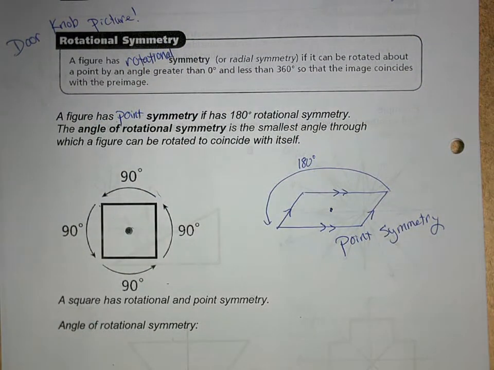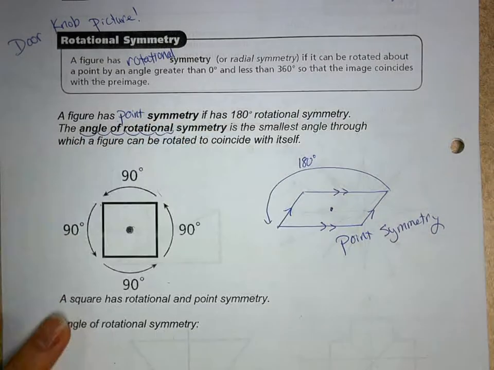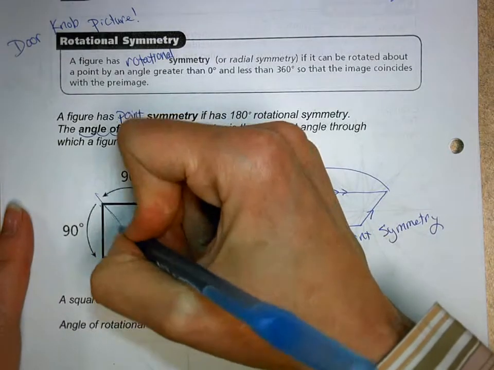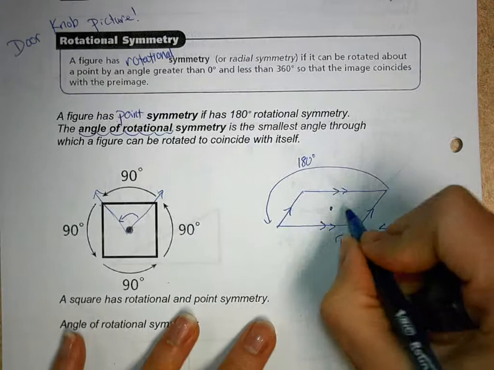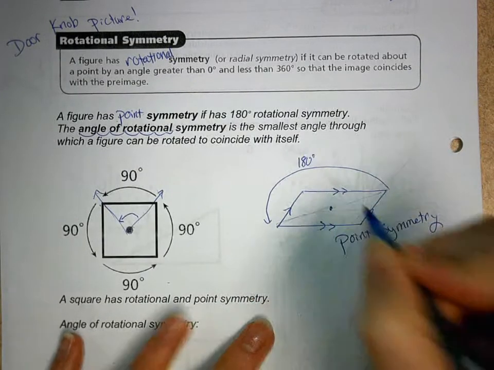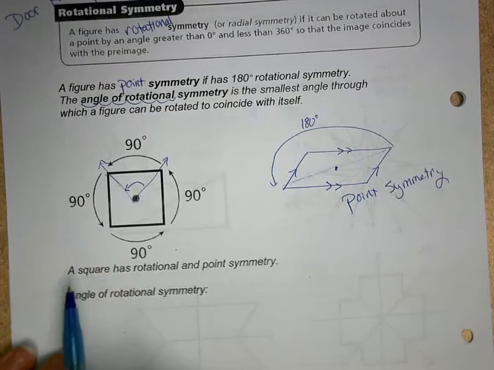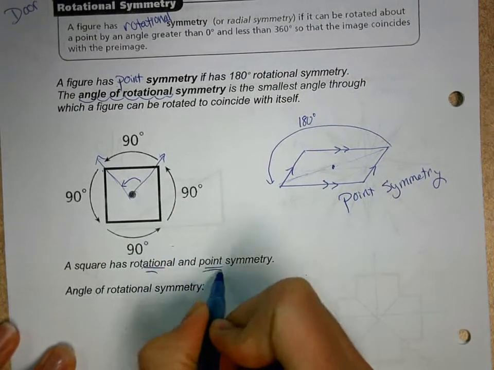Now, we have what's called an angle of rotational symmetry. It tells us how far we'd have to rotate it. Here in this square, you can tell that I'd have to rotate 90 degrees to get the same figure. In the other figure, my angle would be a straight angle, a line, and you can see it would have to be 180 degrees. Now, also notice here, a square has rotational and point symmetry.